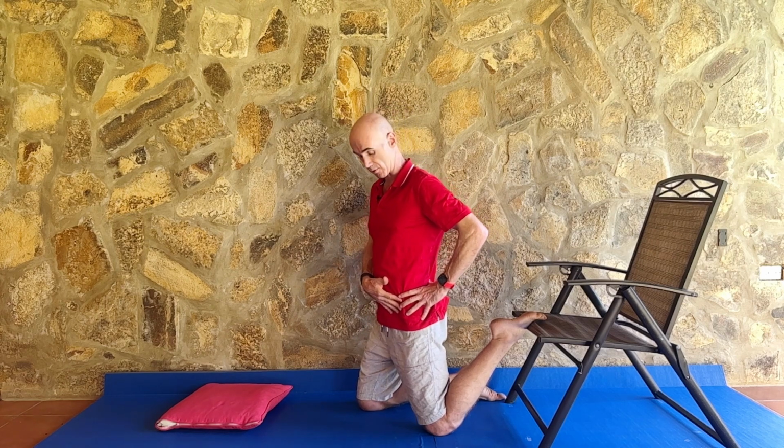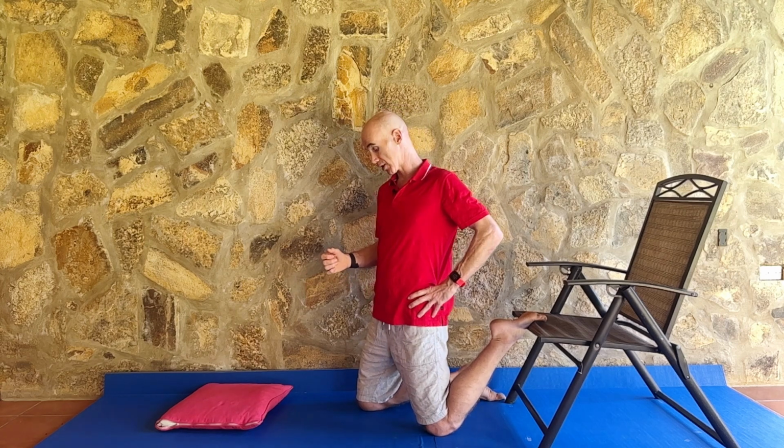Now to add to that, you can put a bit of movement into it, but a dynamic movement. So you go forwards and backwards, what we call the sagittal plane. You can go left and right in the frontal plane, and you can rotate in the transverse plane. And I'd recommend about 10 of those movements in each one of those planes.